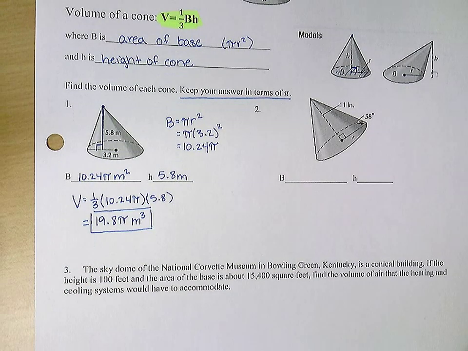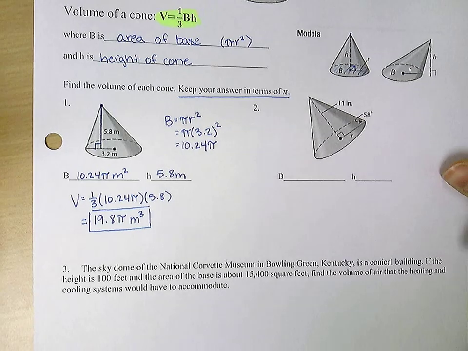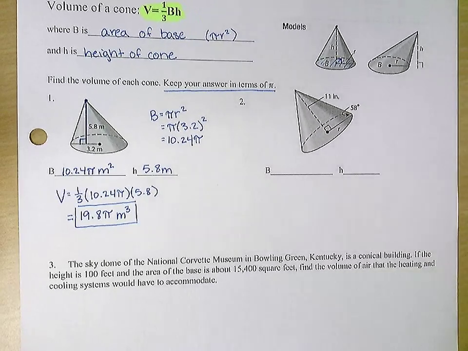Again, that was leaving pi in the answer. On your assignment, I don't think it says you have to, so on your assignment you can multiply pi in. Okay, questions on how I did number 1?